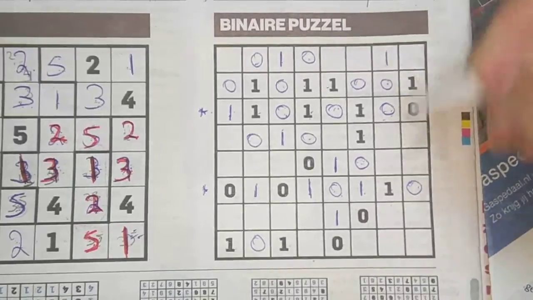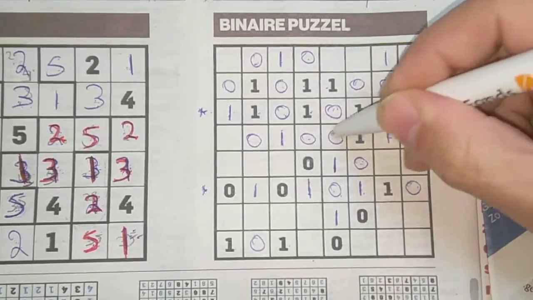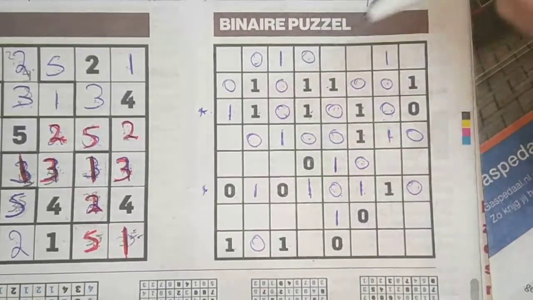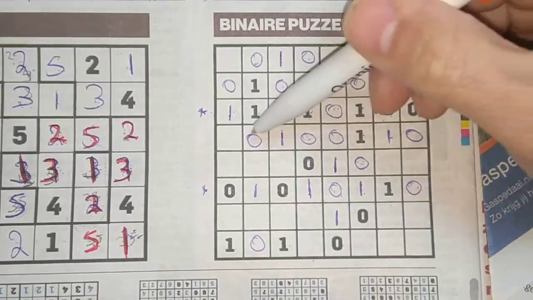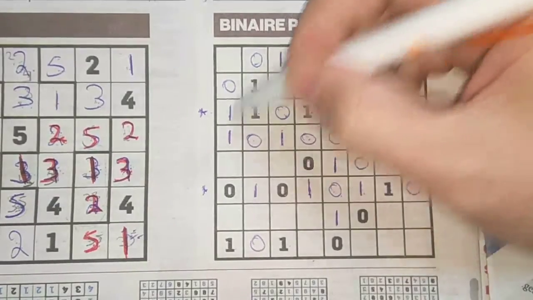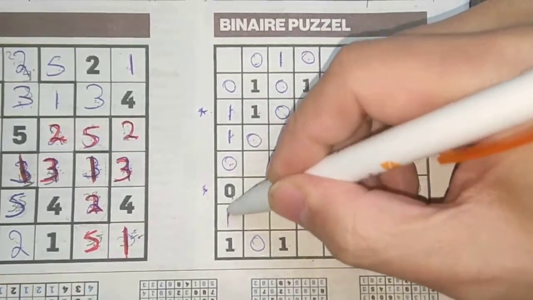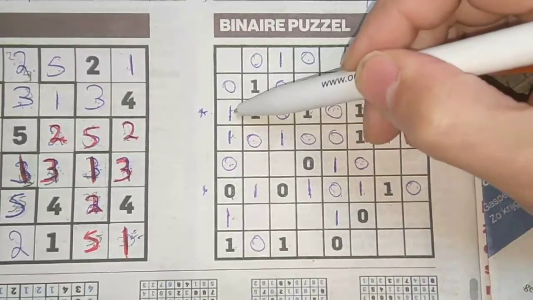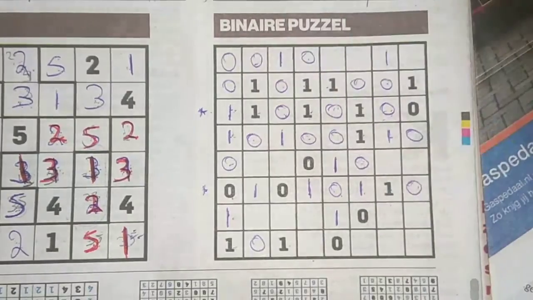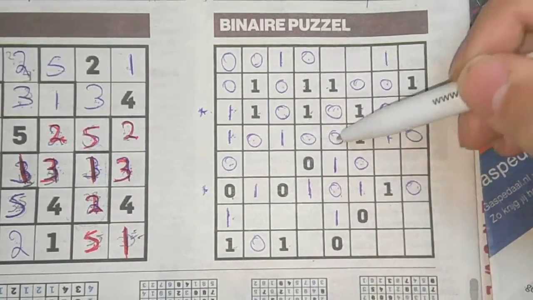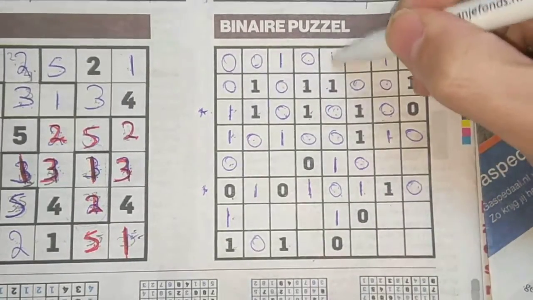Double O, here a 1, and then 1. Double 1, here an O, and then O. 1, 2, 3, 4 O's, so the rest are 1s. Double 1, here an O, then O. Double O, here a 1, then 1. 1, 2, 3, 4 1s, so the rest are O's. 1, 2, 3, 4 O's, so the rest are 1s.